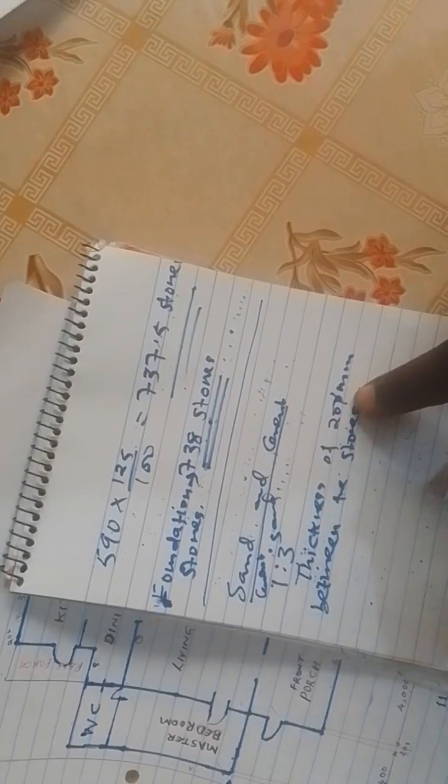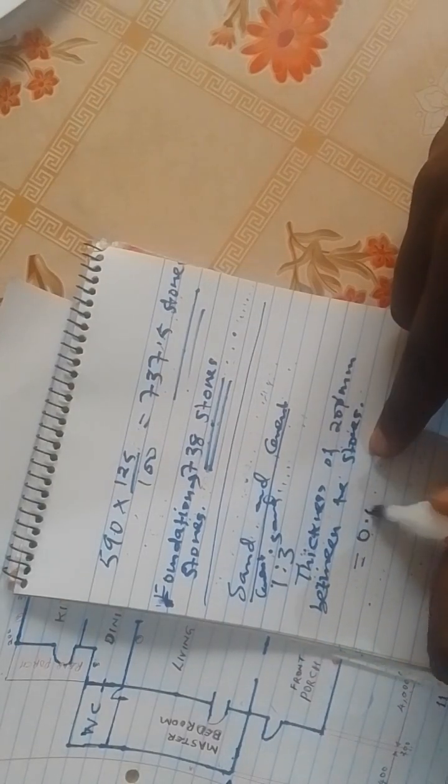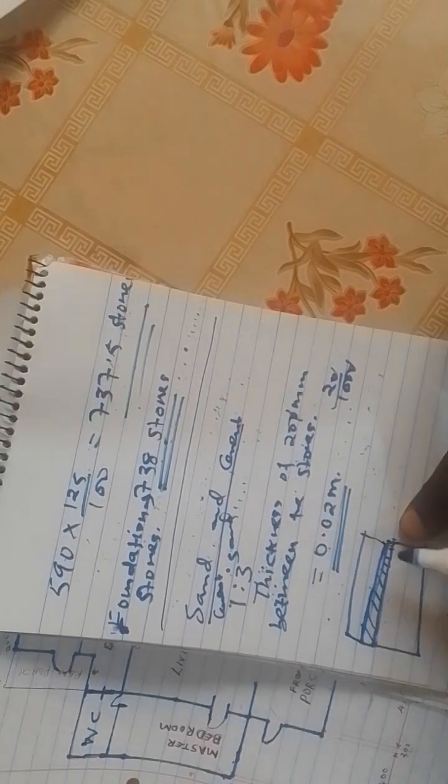So we'll take around 20 millimeters, the standard 20 millimeter thickness for the stones. 20 millimeters in terms of meters is 20 over 1000, so it will be 0.02 meters. So between these two stones, we will need 0.02 meters.